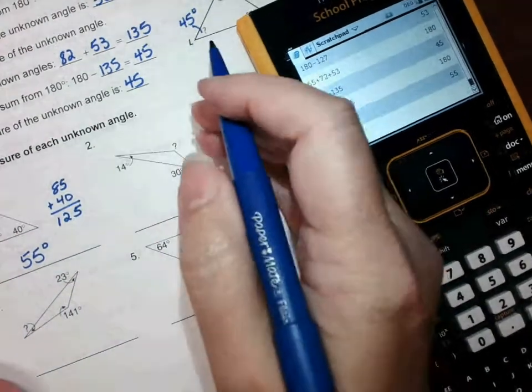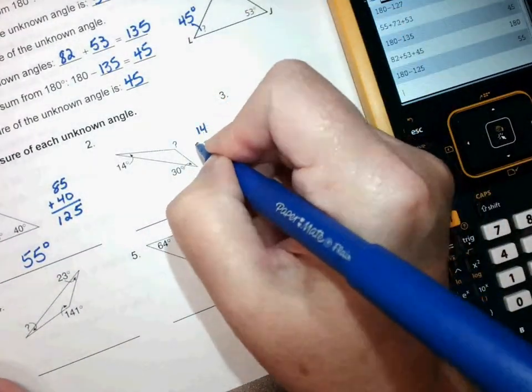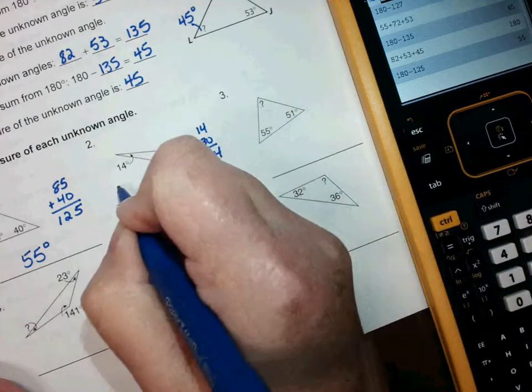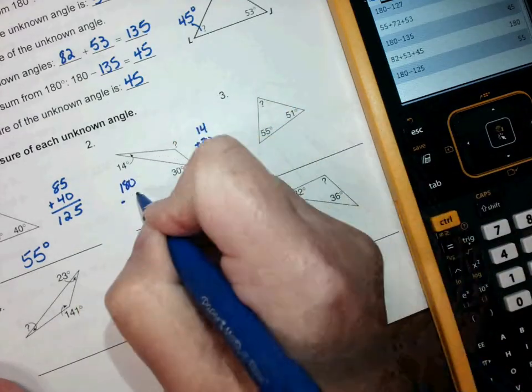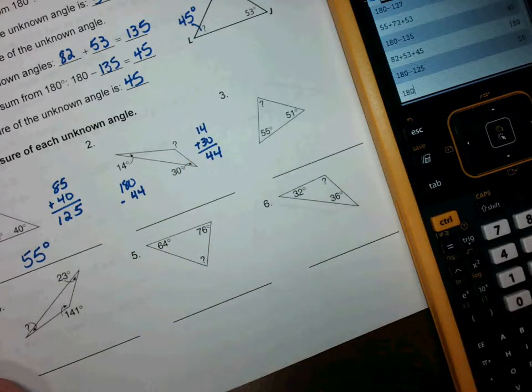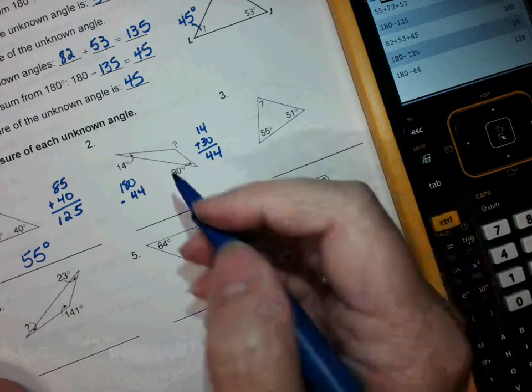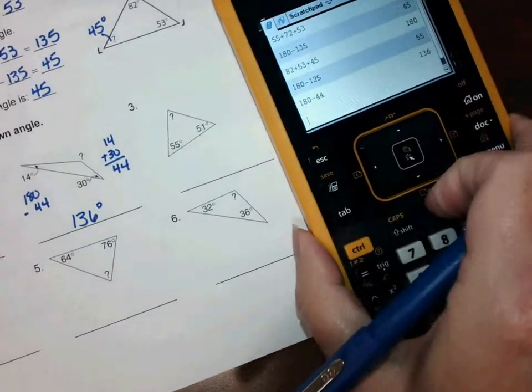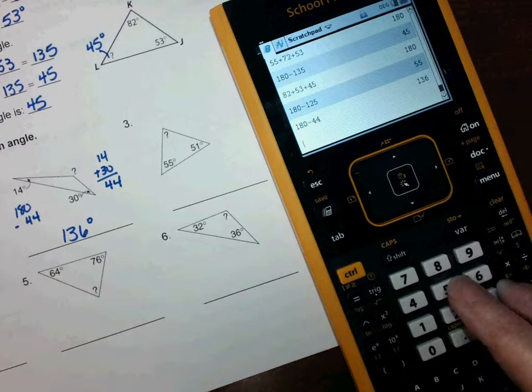I'm going to do 14 plus 30, that equals 44 degrees, and then you do 180 minus 44. That equals 136 degrees.